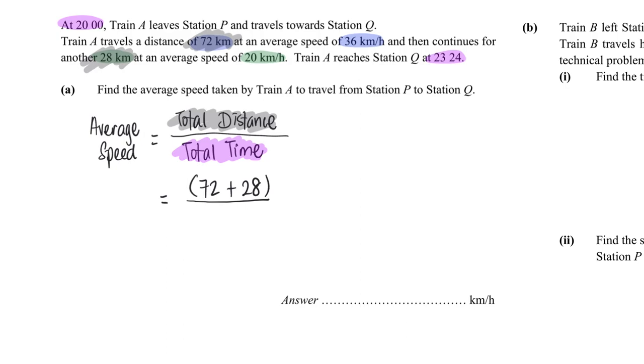And the total time, 3 hours and 24 minutes, I'm going to express in terms of hours. And this will give me a value of 29.4118, to 6 significant figures, followed by 29.4 to 3 significant figures.